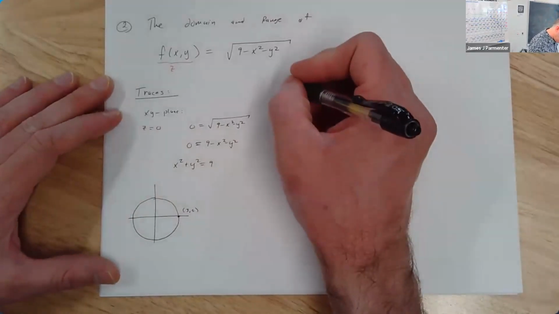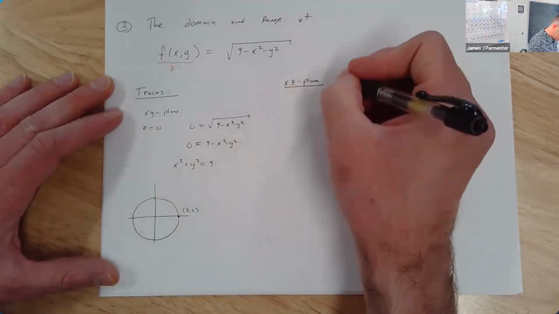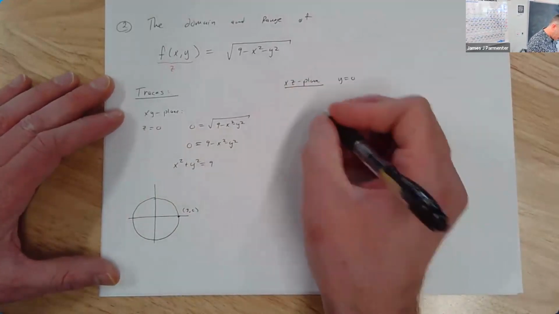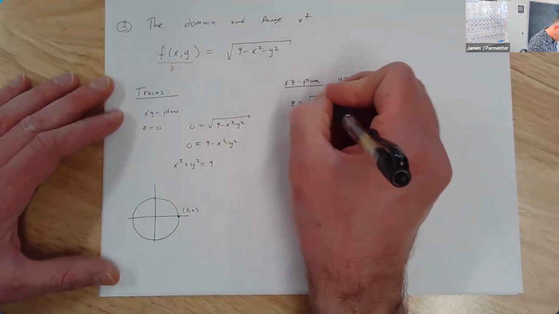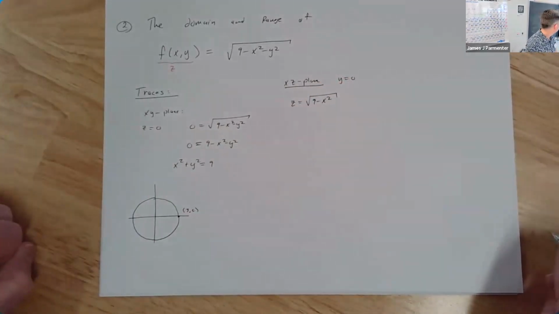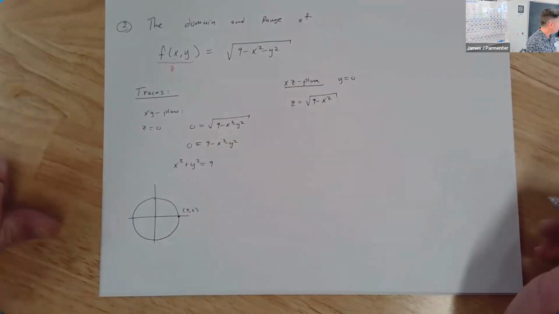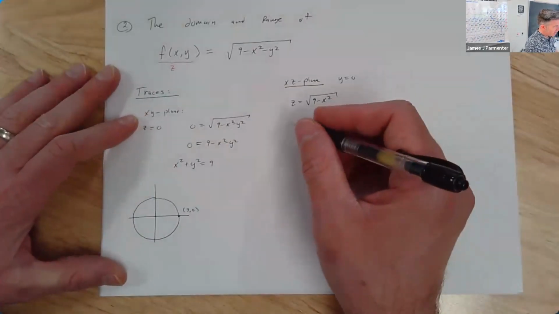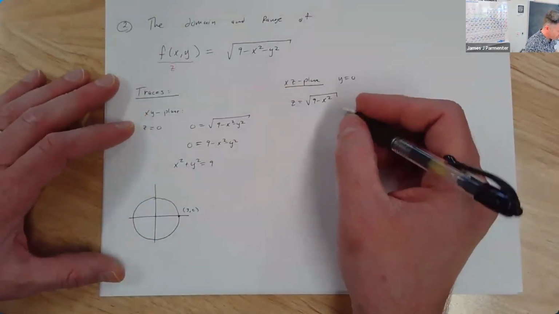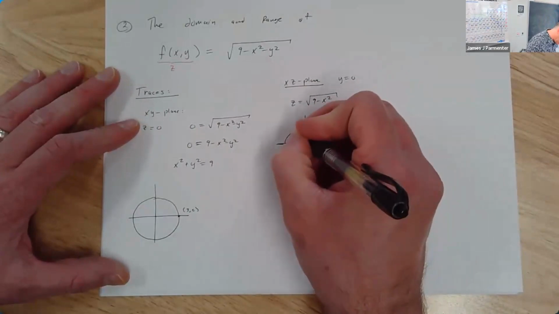If I look at the xz plane, well, that's where I set y equal to 0, and I'm going to get z equal to the square root of 9 minus x squared. So what does that look like? Well, we don't want to keep having to square both sides to figure it out. I'm going to tell you that's the top half of a circle of radius 3.